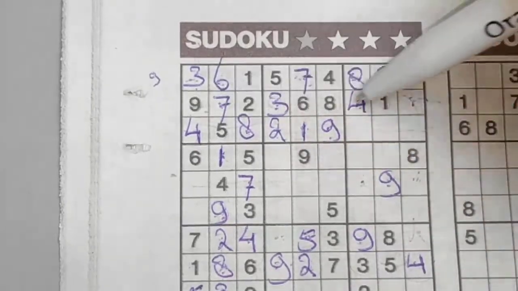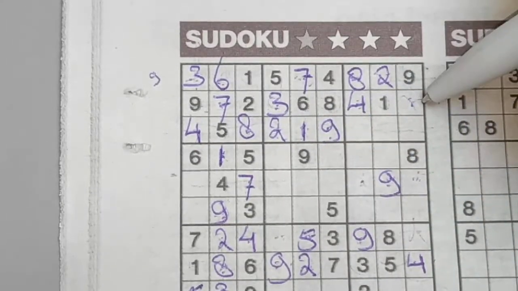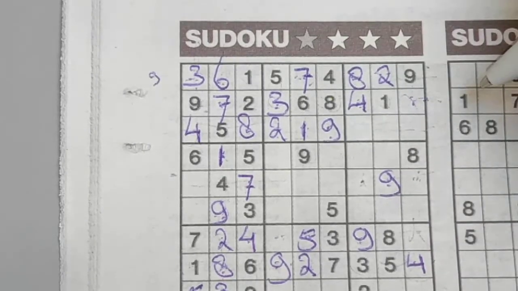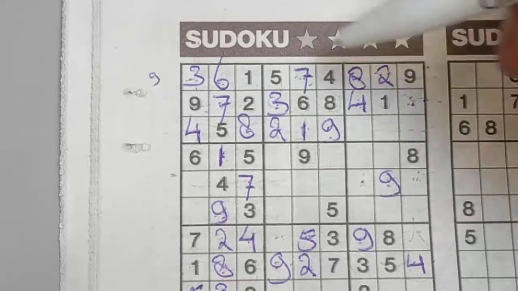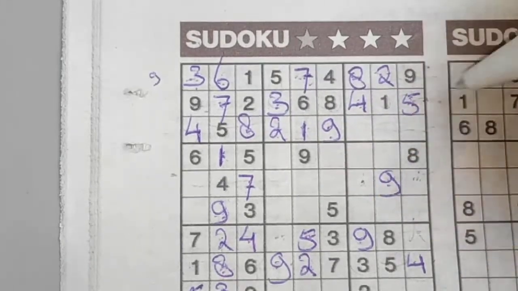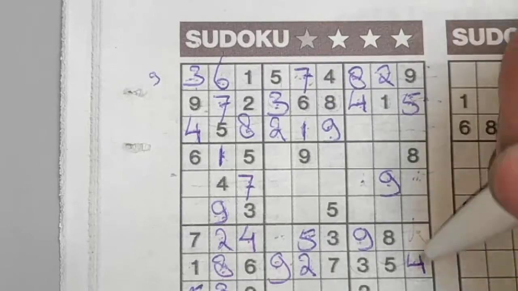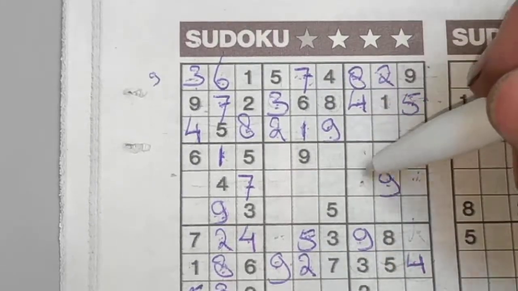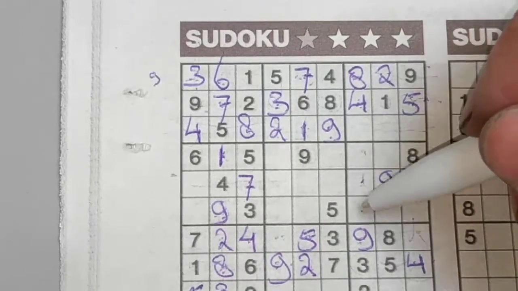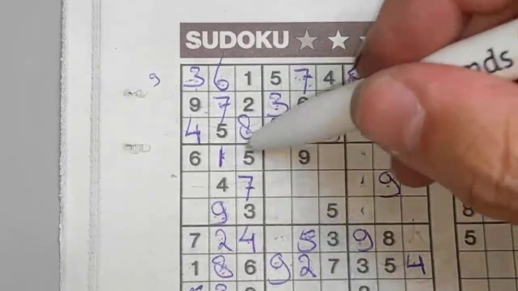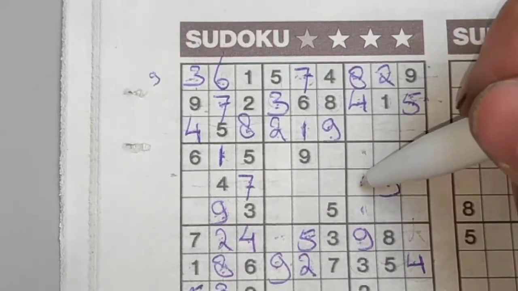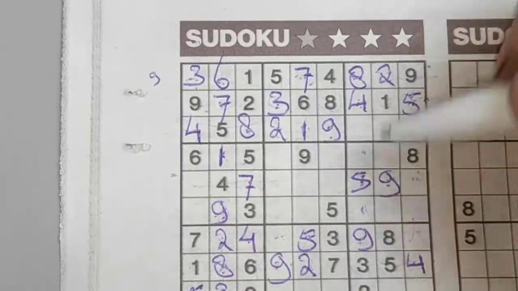1 number left in this row, the second row, for the number 4. No, 4 we have. The 5. The 5 is missing. Yes, the 5 is missing. So we have a 5 in the last column, 5 in the column next. So in that column, the only 3 places for the 5 should be here, here, or there. But I see here 5. No 5 there. Here 5, no 5 there. The only place for the 5 should be there.